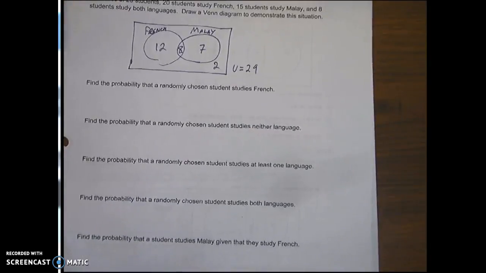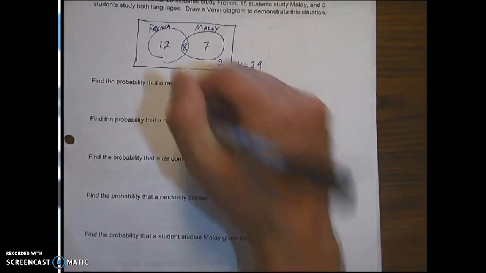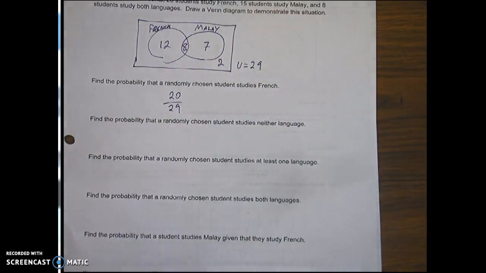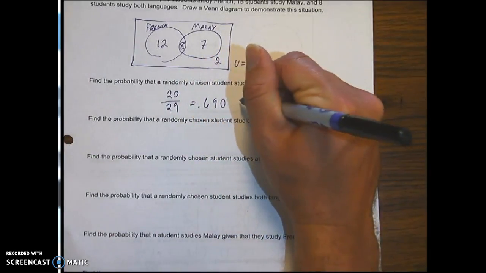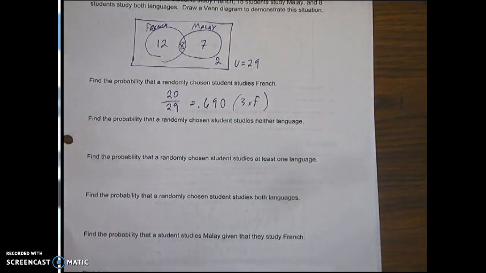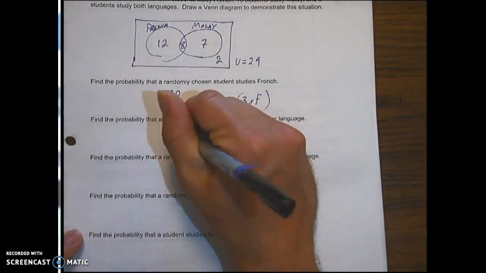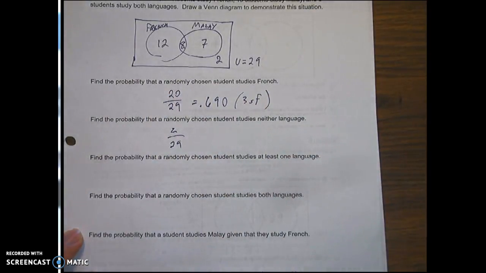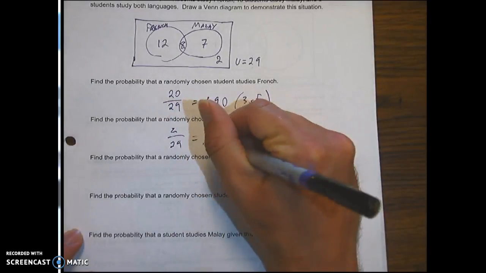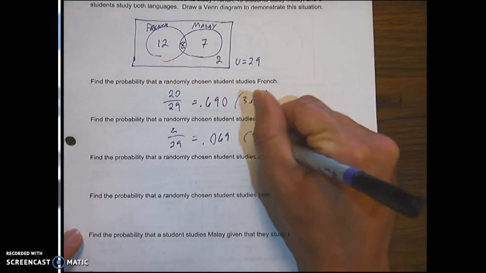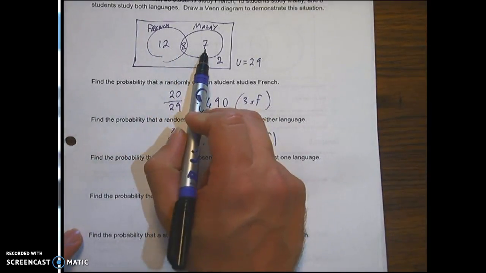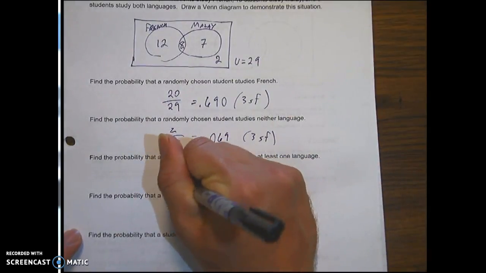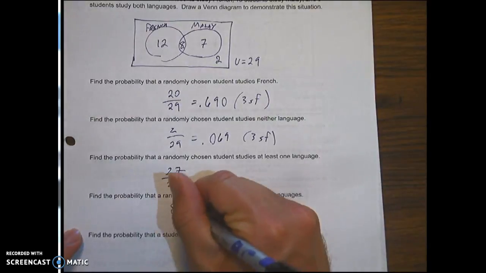What's the probability that a randomly chosen student studies French? Well, there's 20 of them out of the 29, which is just about 0.690 to 3 significant figures. Probability that they study neither would be 2 out of 29, which is just about 0.0690 to 3 significant figures. Studies at least one language, that would be these folks, and these folks. That's 27 out of 29. Studies both languages, 8 out of 29.